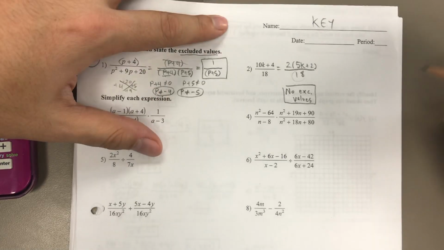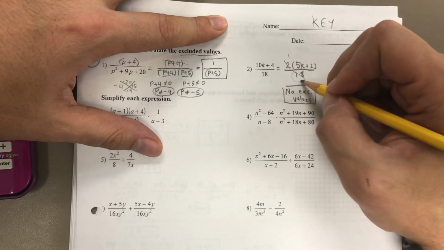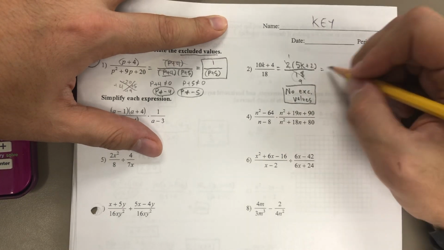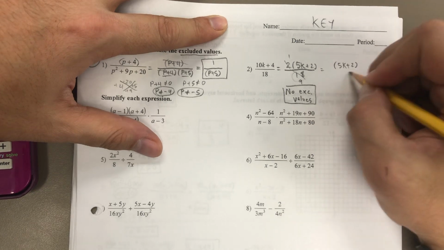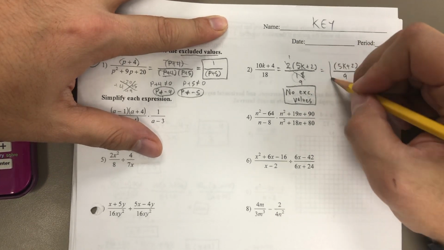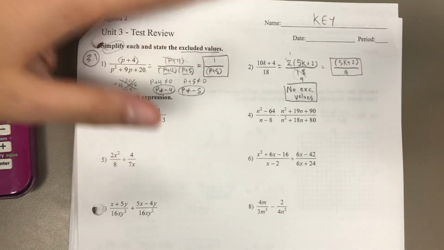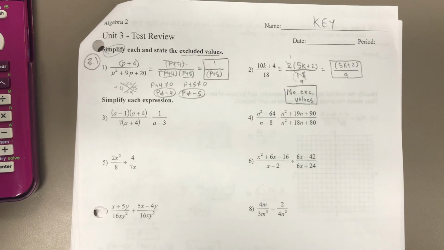Now let's simplify it. 2 and 18 are both divisible by 2, so this becomes a 1, this becomes a 9. So we have 1 times 5k plus 2, in other words 5k plus 2, over 9. There's our simplified expression, there's our excluded values, and we are done with simplify and get the excluded value.